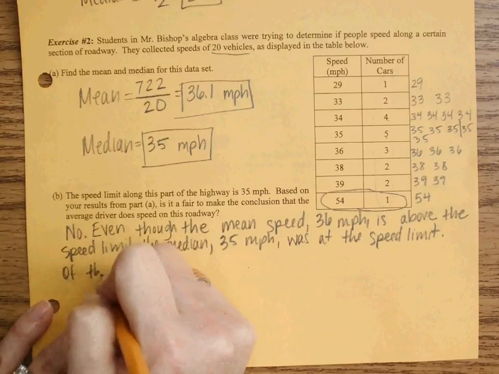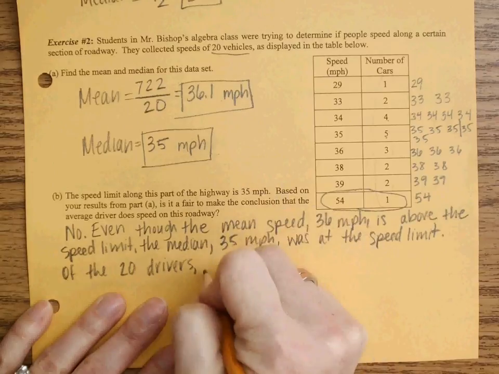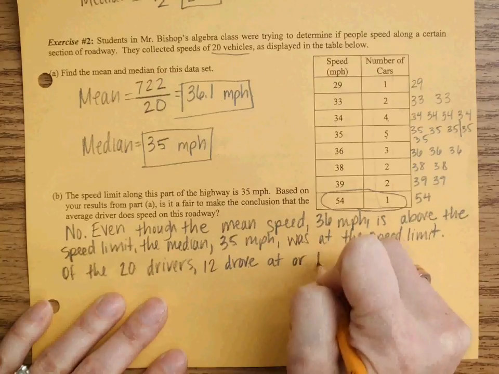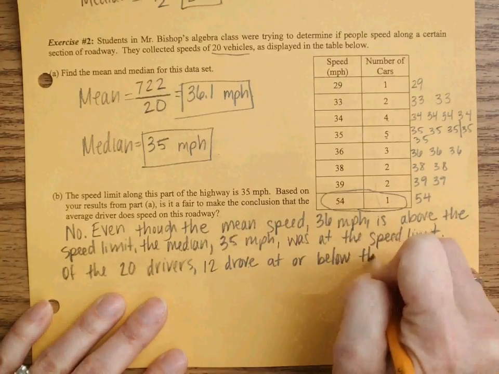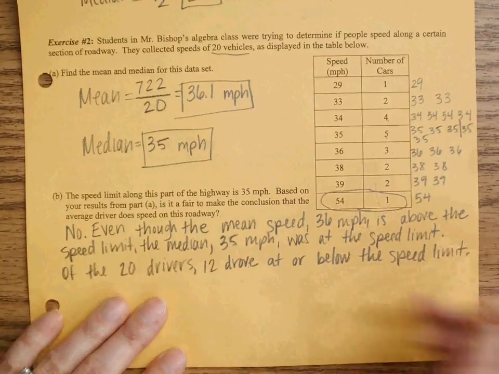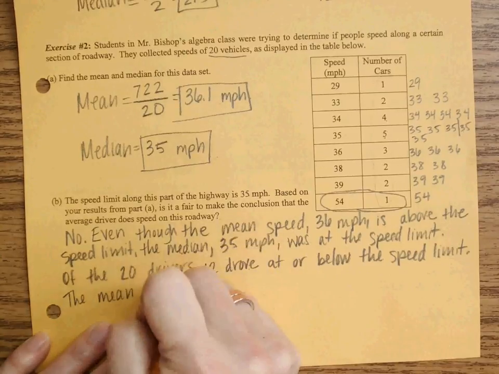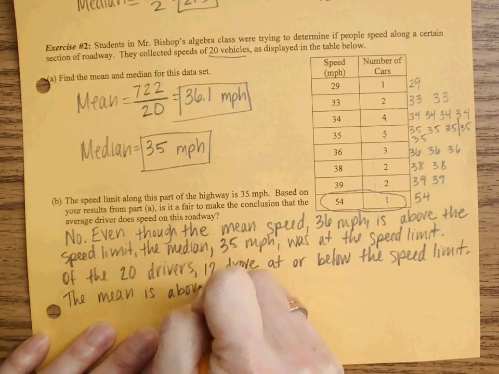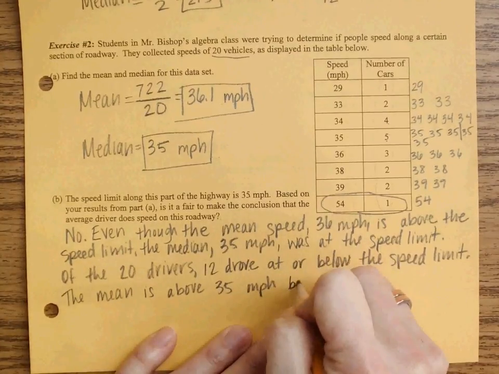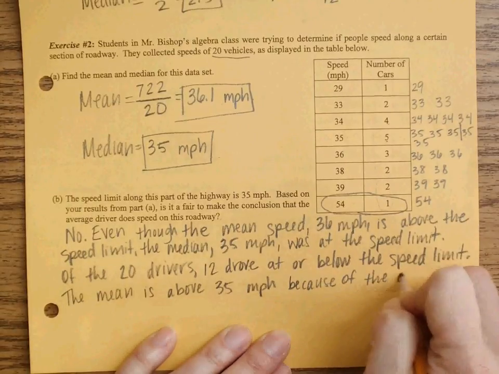So of the 20 drivers, 12 drove at or below the speed limit. The mean is above 35 miles per hour, and this is because of the outlier.